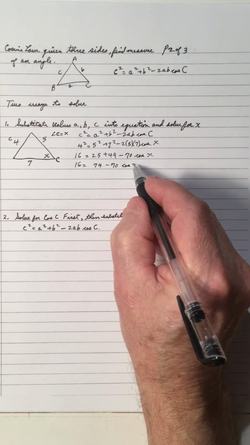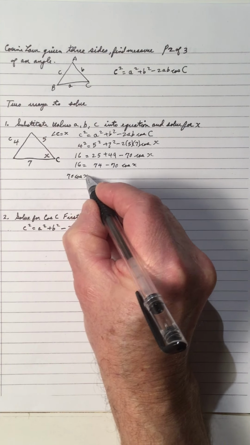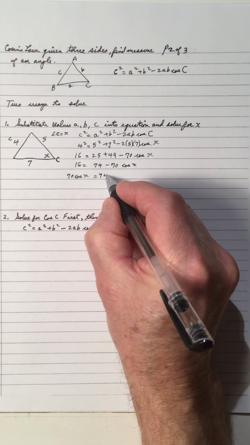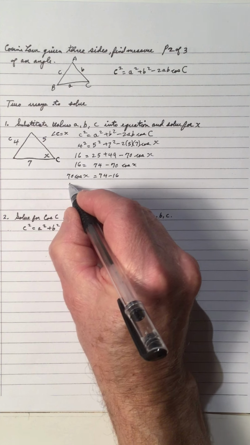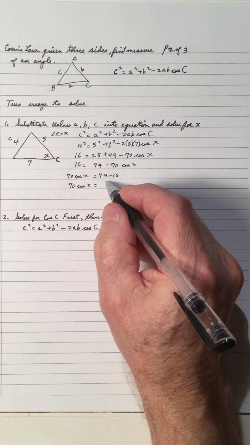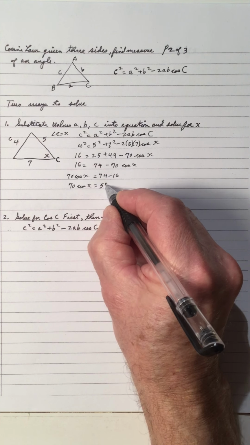So pretend that we're solving for x. We'll move the 70 cosine x to the left side, making it positive, and 74 minus 16. So 70 cosine x equals, if you subtract, 58.